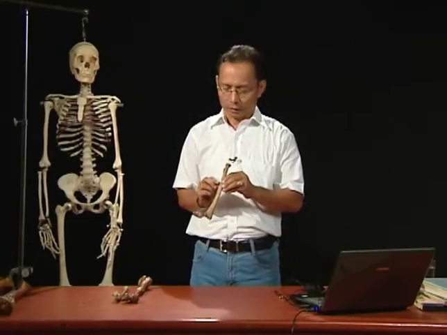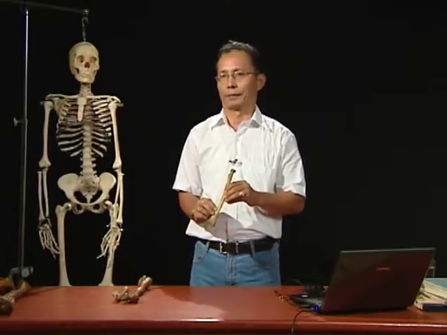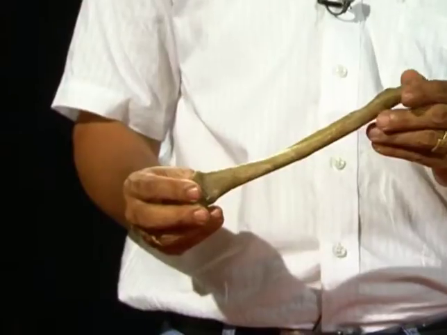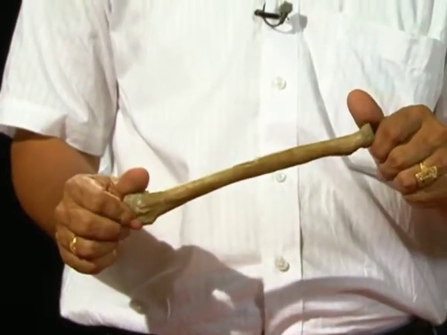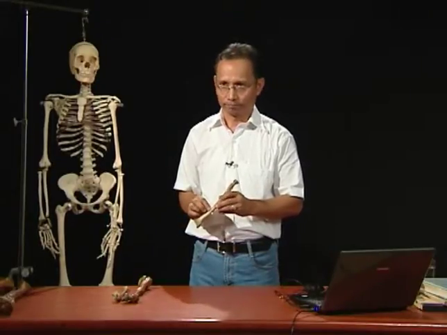Let us take up the second bone of the upper extremity. This is the radius. As you know, this is a bone, so it belongs to the endoskeleton. Then part of skeleton: appendicular skeleton, because it's a limb bone.